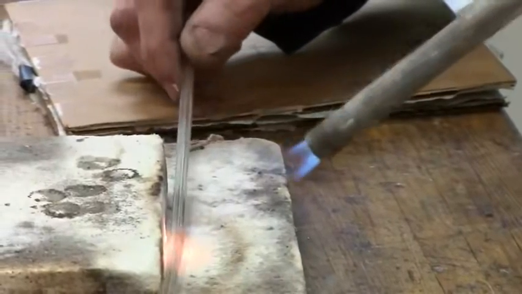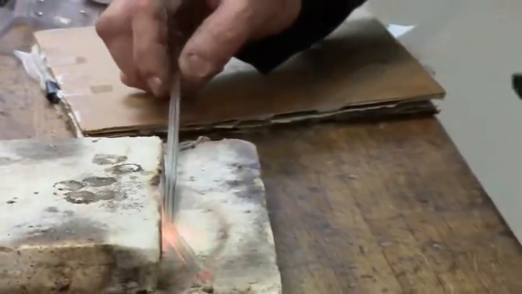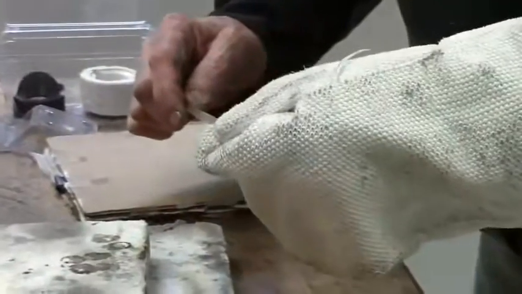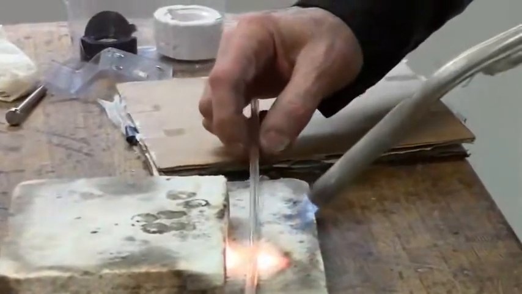Starting to soften. It needs to be a bit hotter. Maybe I'll do it like this in the flame.